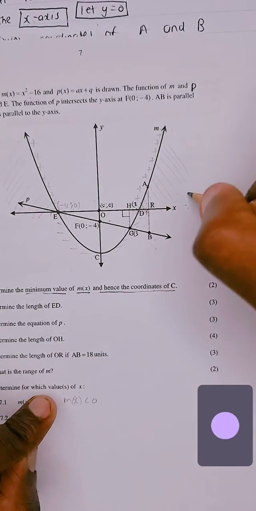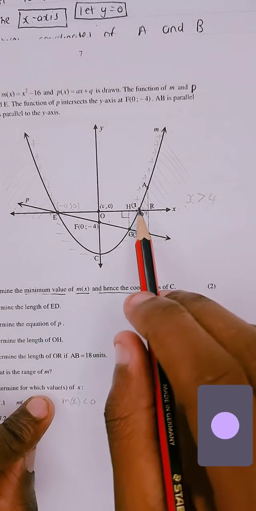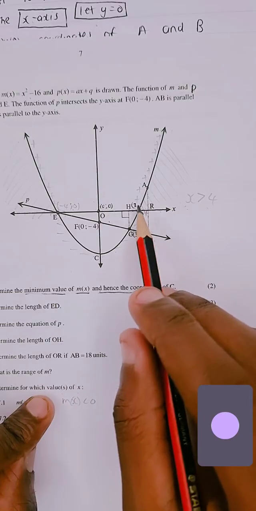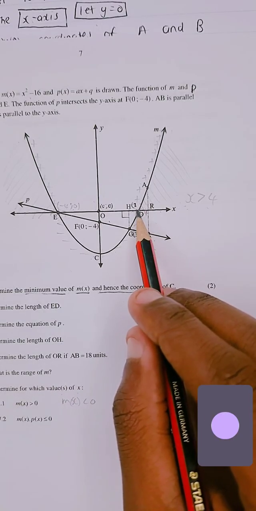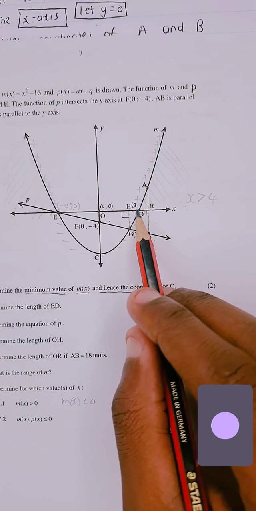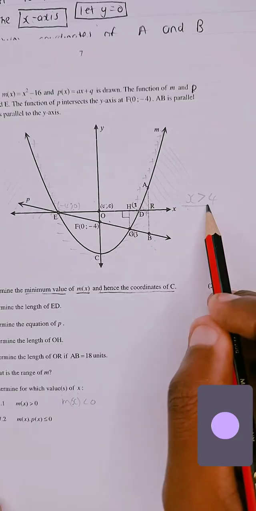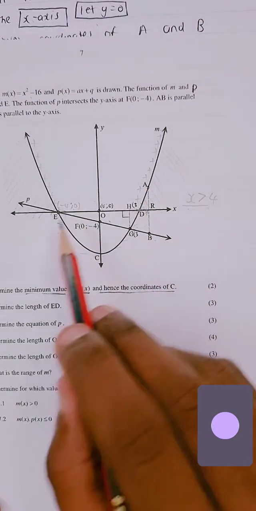So my first answer is x is greater than 4. I don't put equal because if I put equal, I'm talking about on the x-axis. And on the x-axis, y is 0. They didn't ask for when it is equal to 0. They said greater than 0. So when x is greater than 4, y is positive for the function.